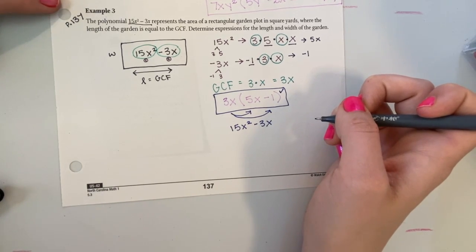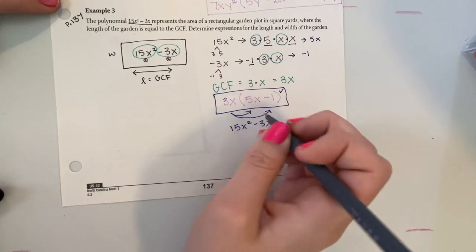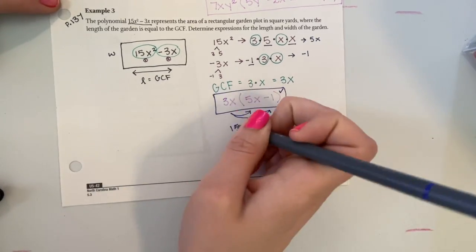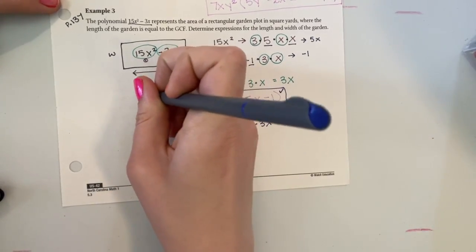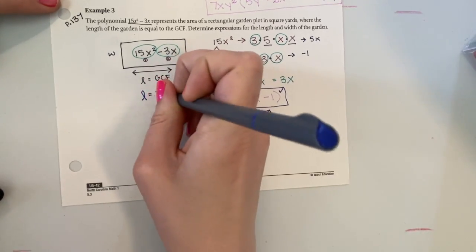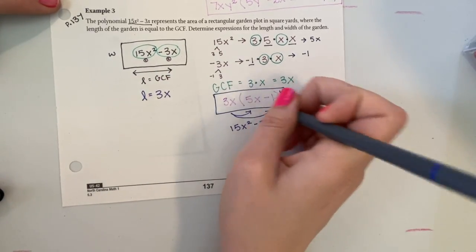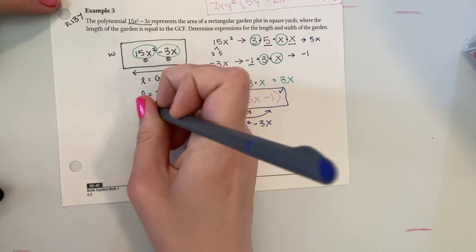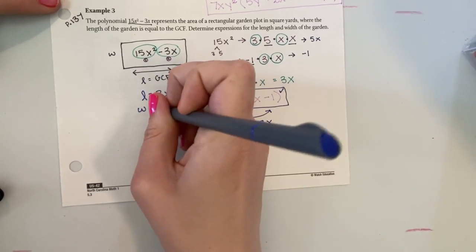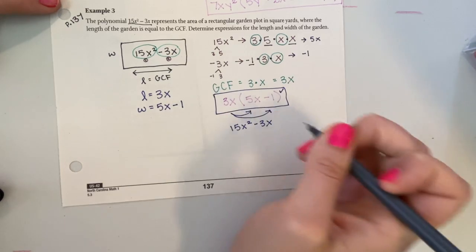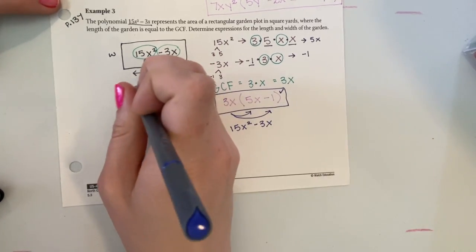I know that the length of my garden is the greatest common factor, so our length is 3x, and our width is what's in our parentheses. It's what was left over, which is 5x minus 1. So that's our answer.